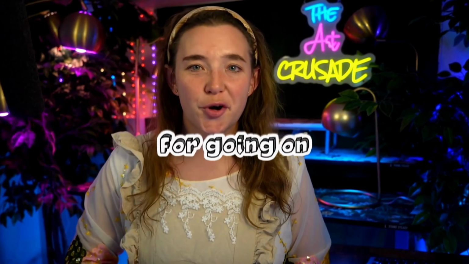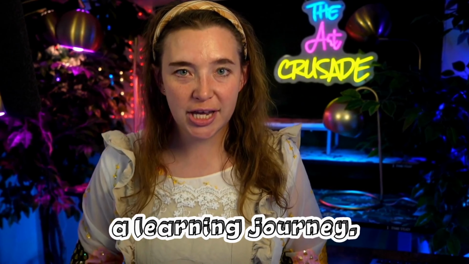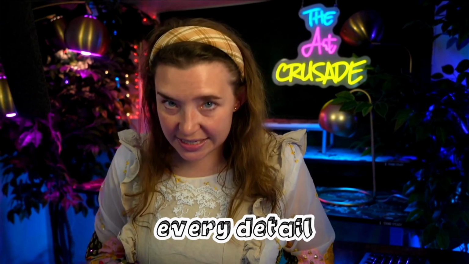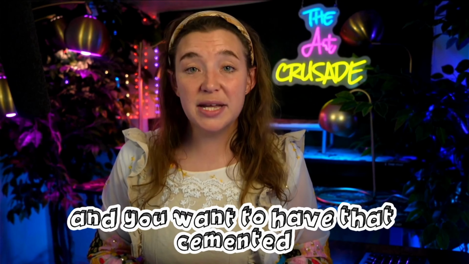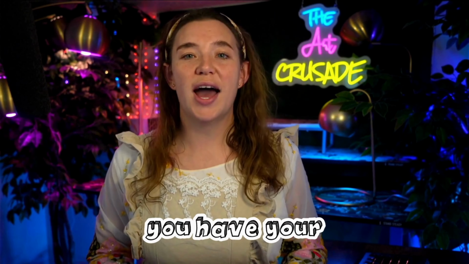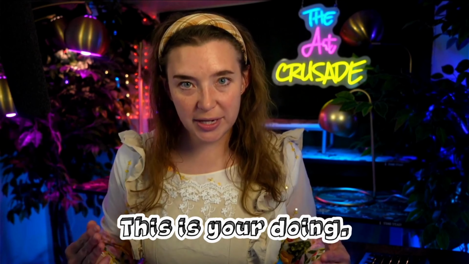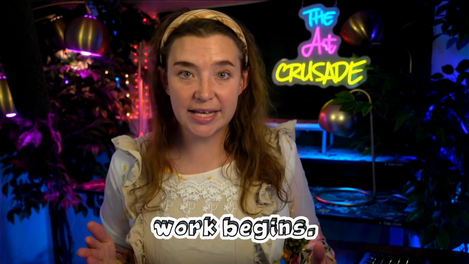Those are my 10 steps for going on a learning journey. Steps 1 through 7 are your research phase. You're going to be getting into the nitty-gritty, and you want to write down every detail, and you want to have that cemented so that when you get to steps 8 through 10, you have your active phase. This is your doing. This is where the actual work begins.